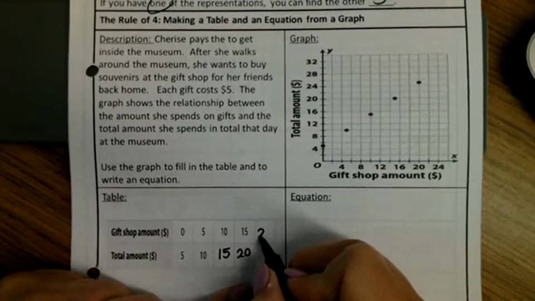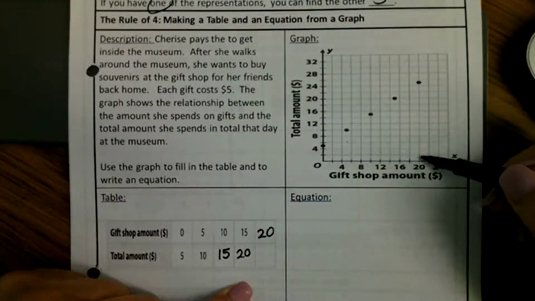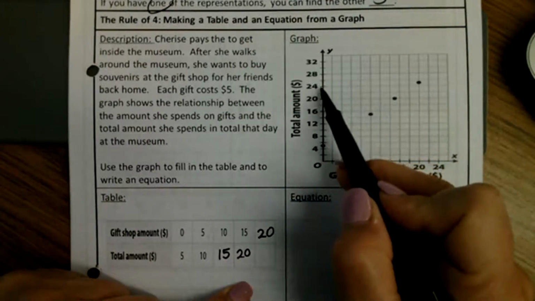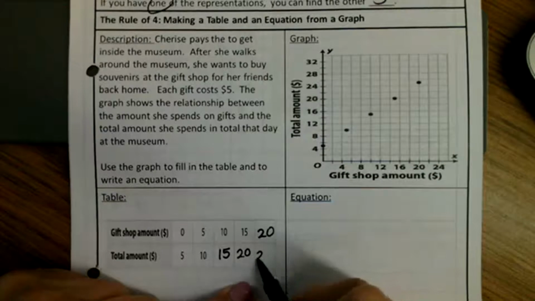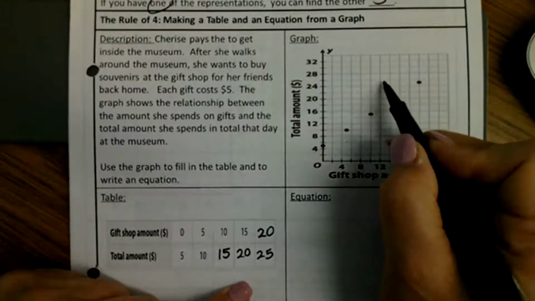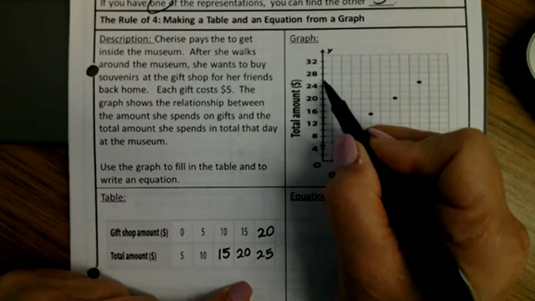Let's fill in one more, when x is 20, because we have one right there. Then y is 24, so that must be 25. So x is 20, y is right between the 24 and the 26, which is 25.